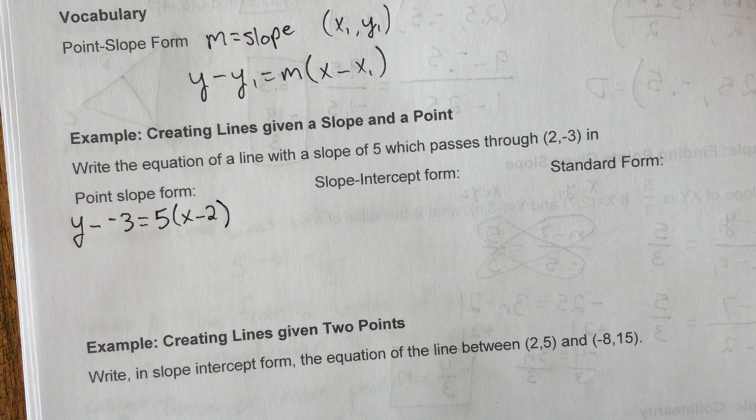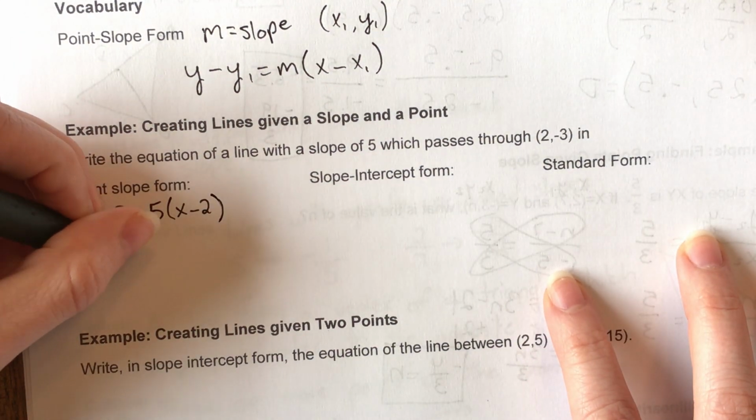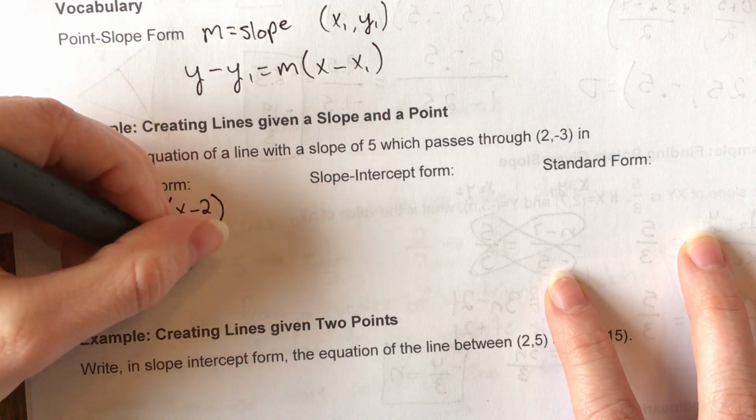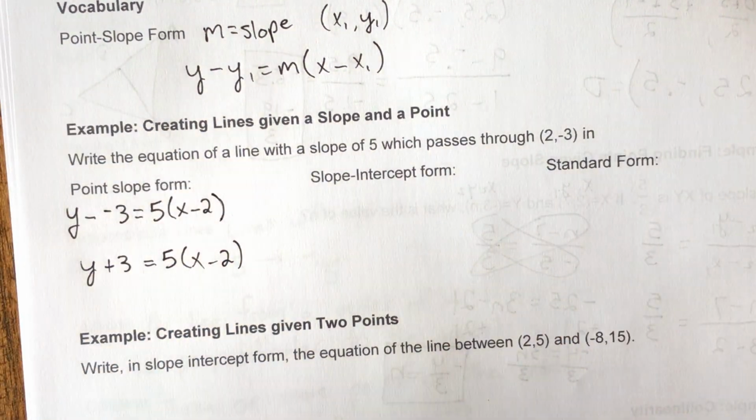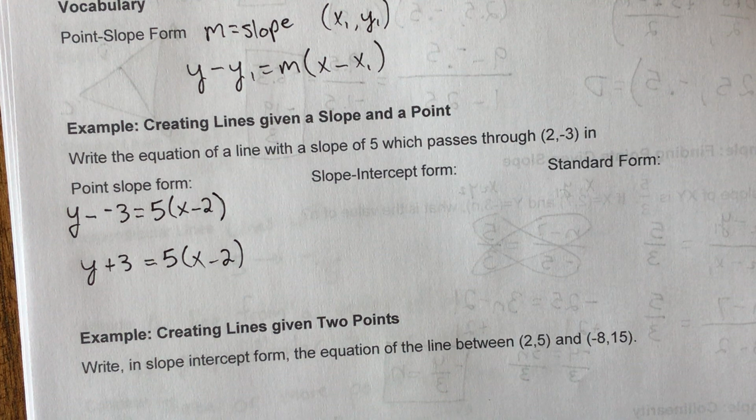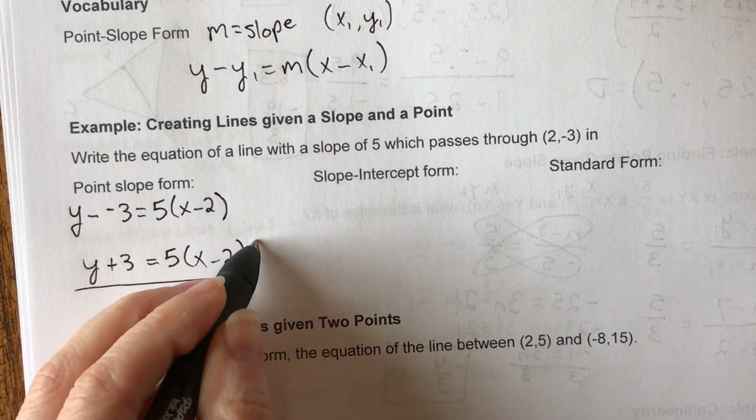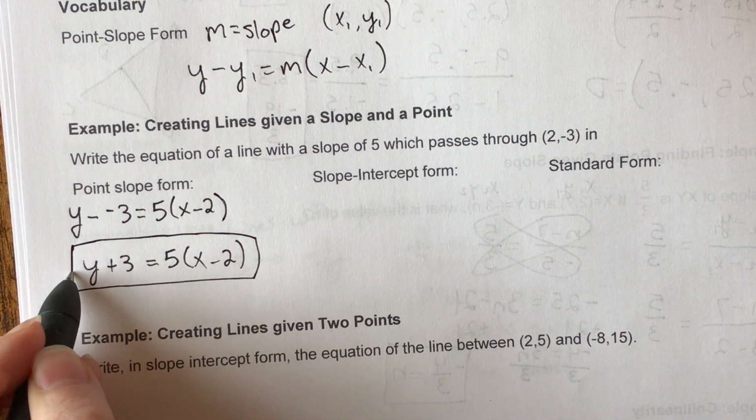Generally, we don't like to see a minus negative in there, so we can just change this. y plus 3 equals 5, parentheses, x minus 2. And point-slope form keeps these parentheses. We're not going to distribute in there because this equation is written perfectly in point-slope form.